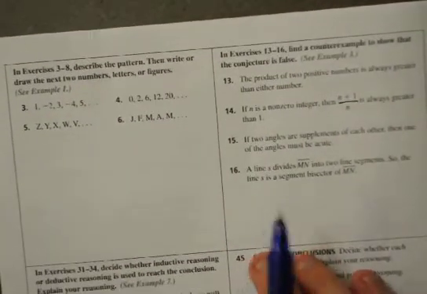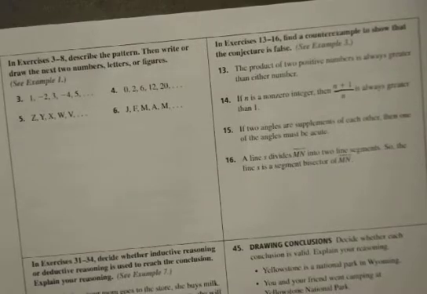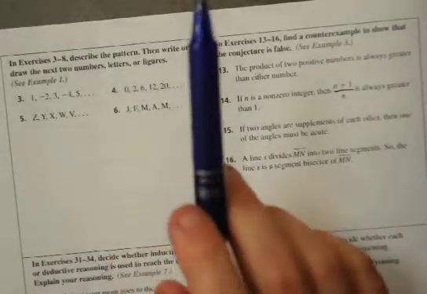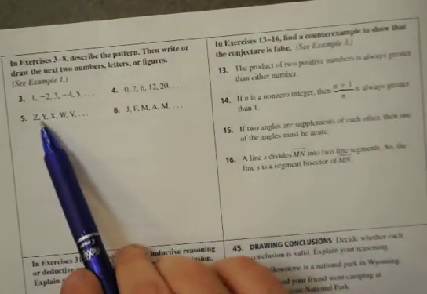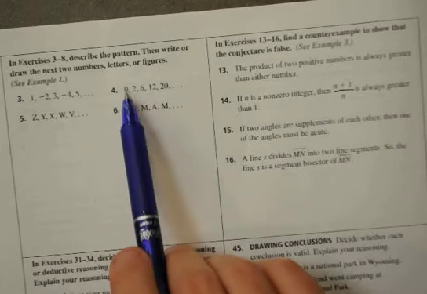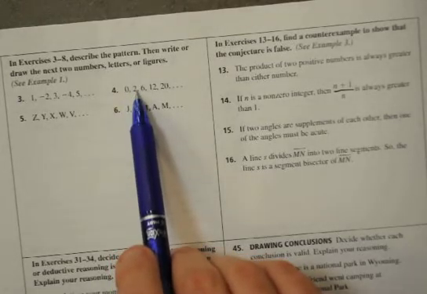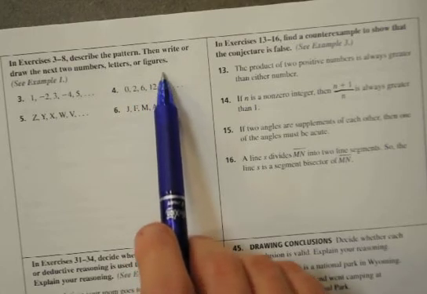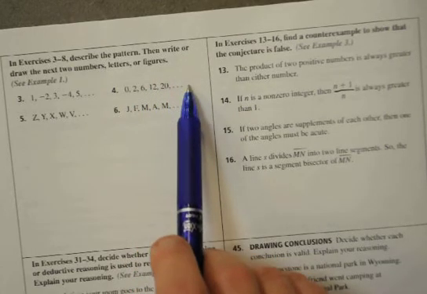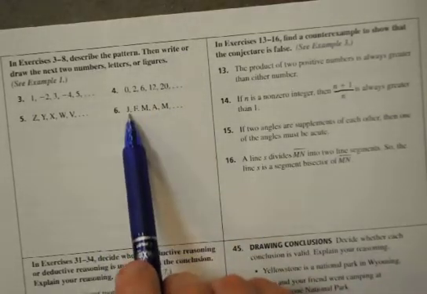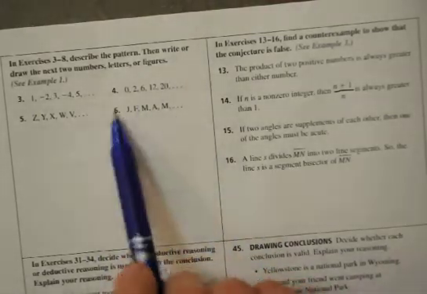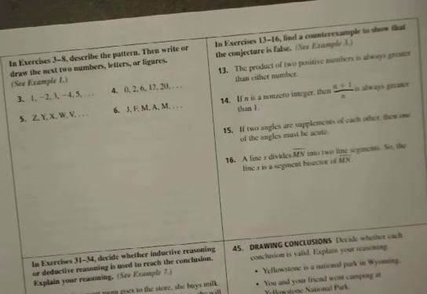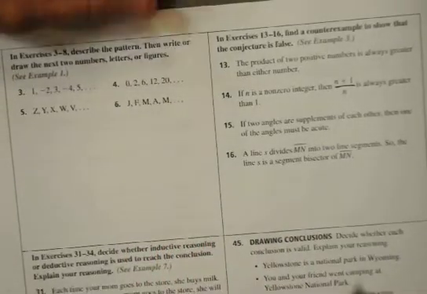The type of reasoning: inductive, deductive, and counterexamples. Describe the pattern, then write or draw the next two numbers. This is obviously the alphabet backwards. This one goes up by 2, up by 4, up by 6, up by 8, up by 10, up by 12. So you can figure that out. This one is a little bit trickier. I'm not going to tell you what that is. I'm curious if anybody can figure out what the answer to that one is. What is the pattern there?